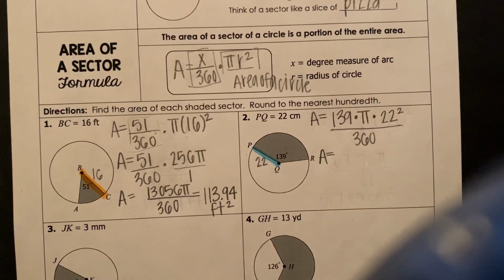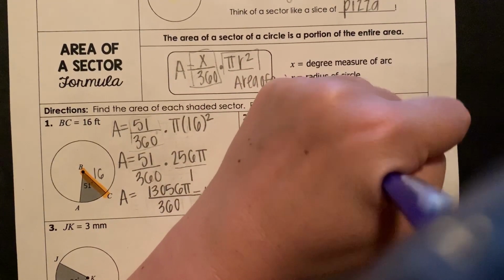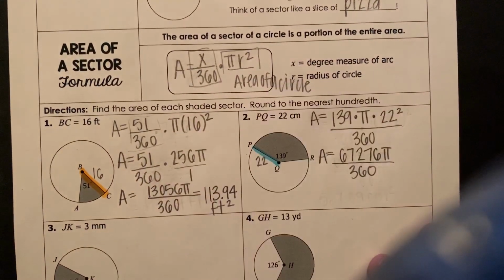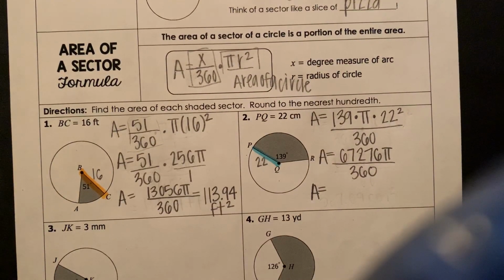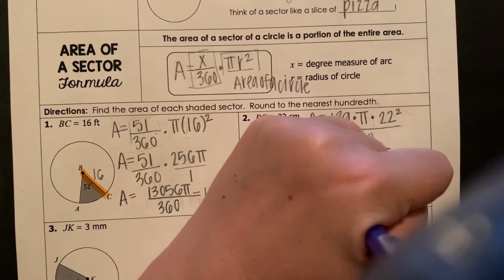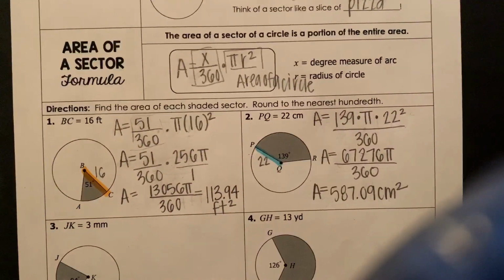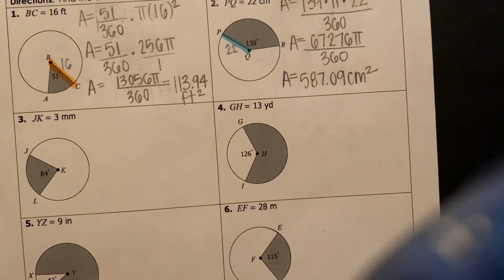So when I do 139 times 22 squared, I'm going to get 67,276. Still going to multiply by pi, divided by 360. And when I plug all that in the calculator, I end up getting 587.09 centimeters squared.